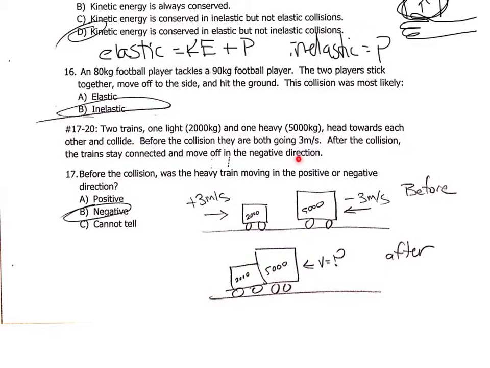So if they are going this direction afterwards, we can assume that it was the big one that had to be moving this way and the small one that had to be moving that way because they're going the same speed. Okay, so the big one will have more momentum and will carry them in that direction.